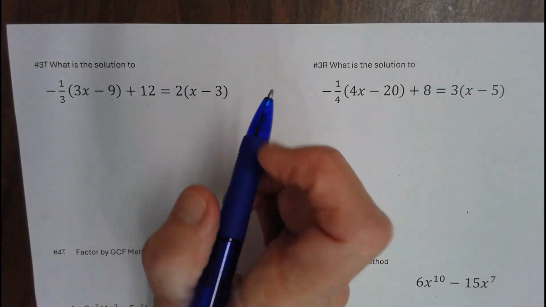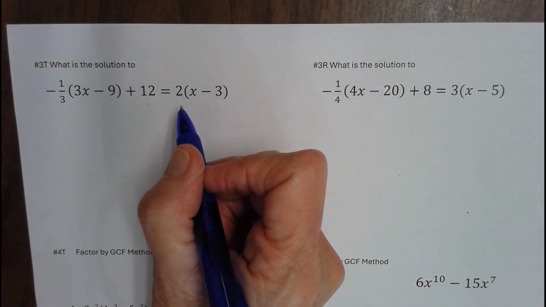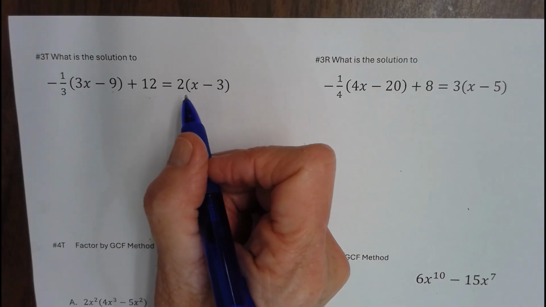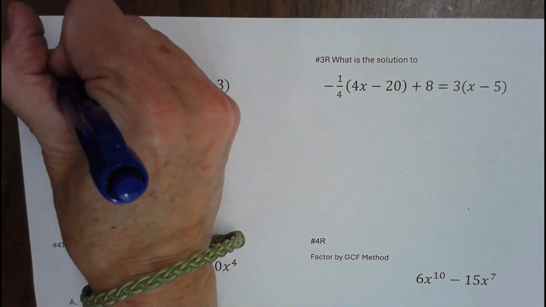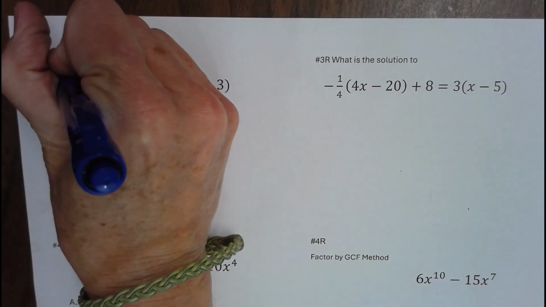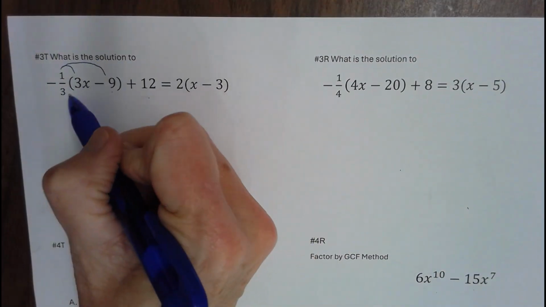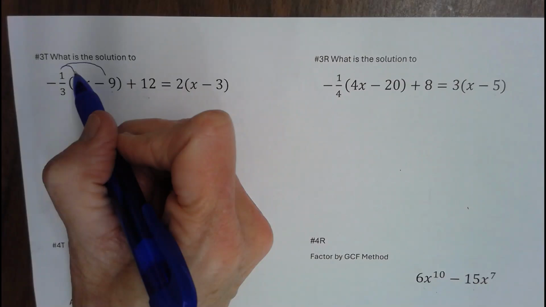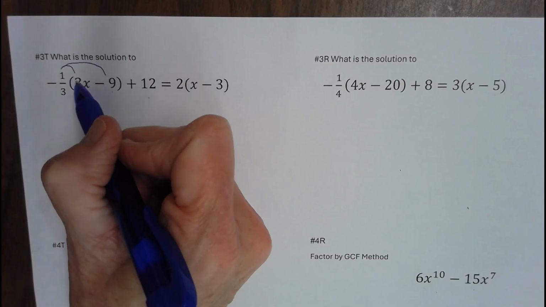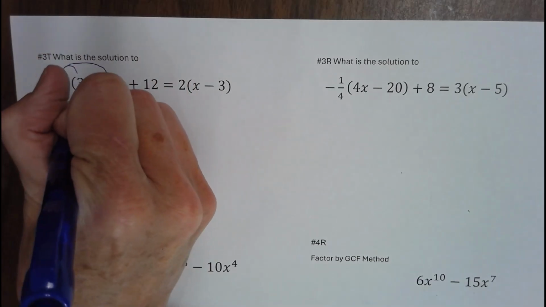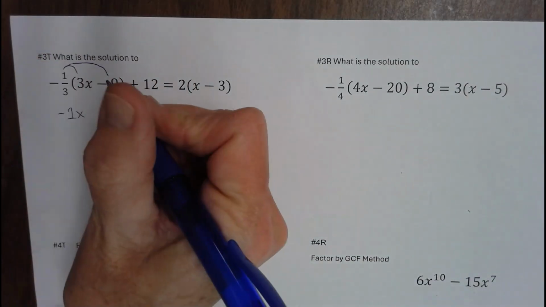All right. Most missed problem. It's been a while since we did this, but it's a multi-step equation. So I am going to distribute. Okay. Now, remember with a fraction, we don't need to be worried about this. Since it's a 1 there, I can ignore that, but we have a 3 on top, and 3 divided by 3 is 1, and negative times positive is negative. So when I distribute this first term, this is just negative 1x.